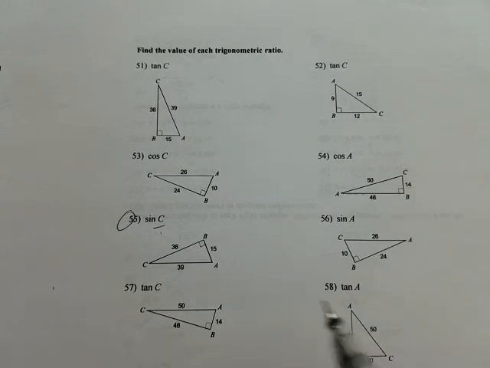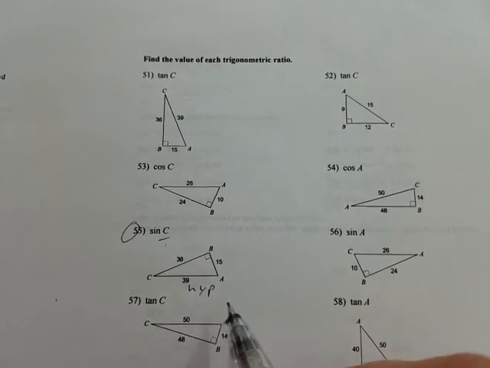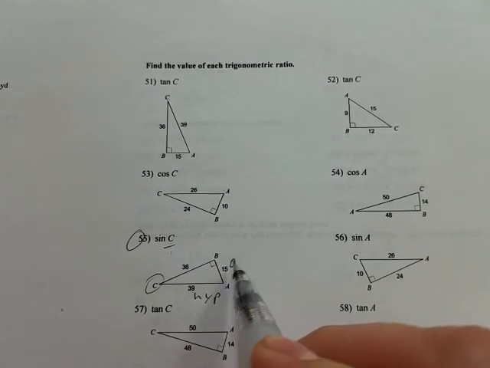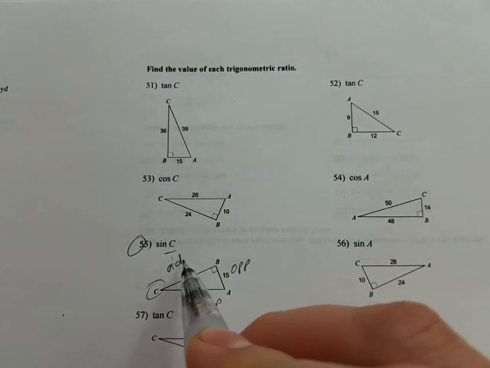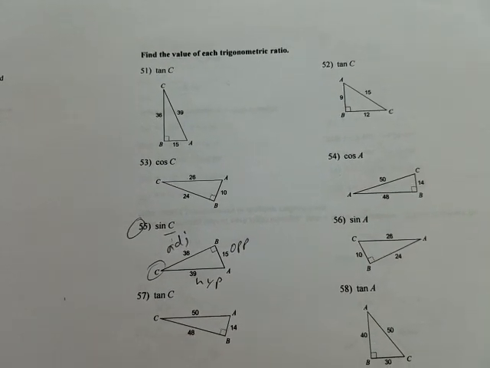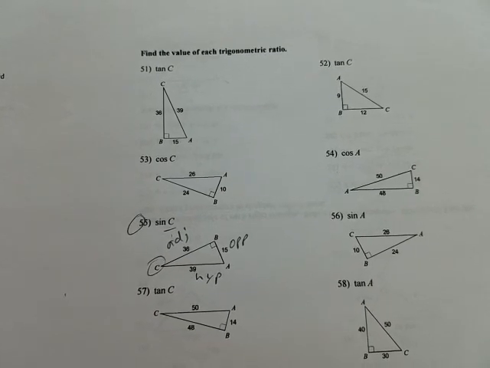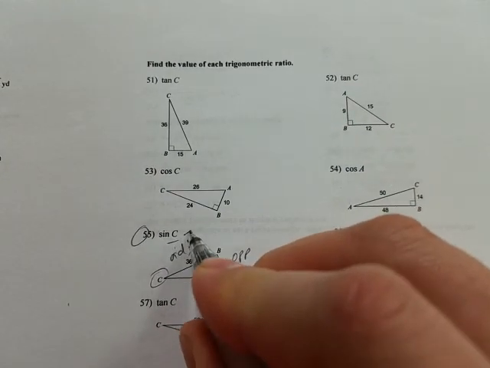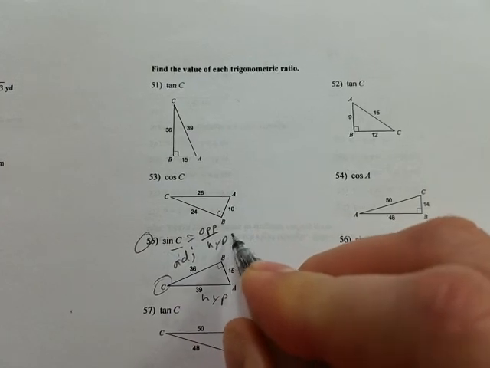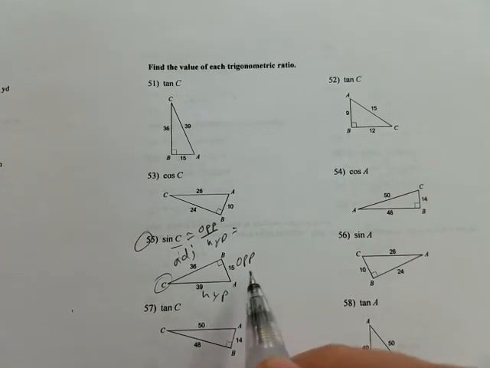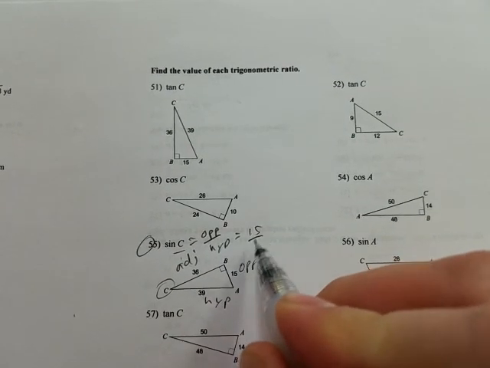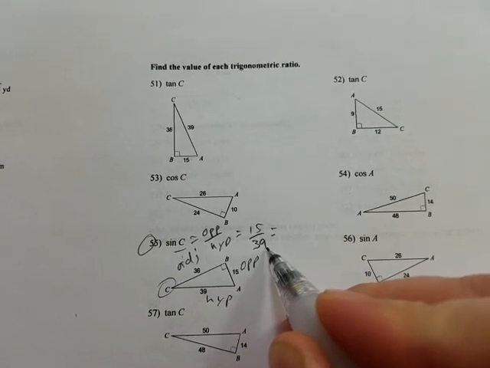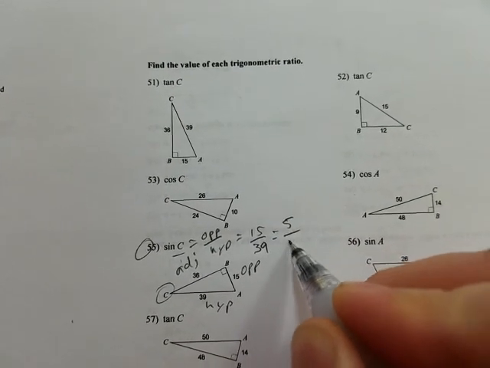So let's look at our triangle and first identify our hypotenuse. Now our reference angle, c, is here. So we have to identify the opposite side and then the adjacent side. All right, and so once we have that, we look at our trig function. It says sine of c. Sine of some angle is opposite over hypotenuse. So sine of c is opposite over hypotenuse. We just put in the values for the opposite and hypotenuse. So opposite is 15, and the hypotenuse is 39. Then we simplify if we can. So 15 and 39 are both divisible by 3. Divide top and bottom by 3, we get 5 over 13.